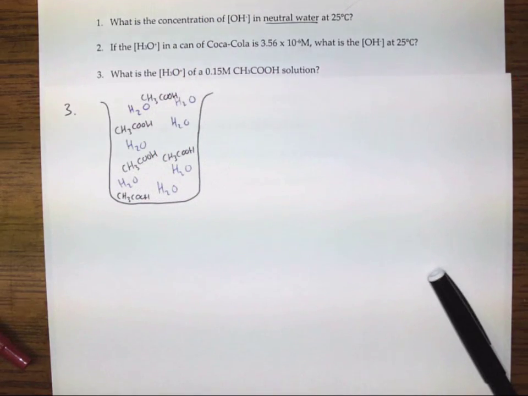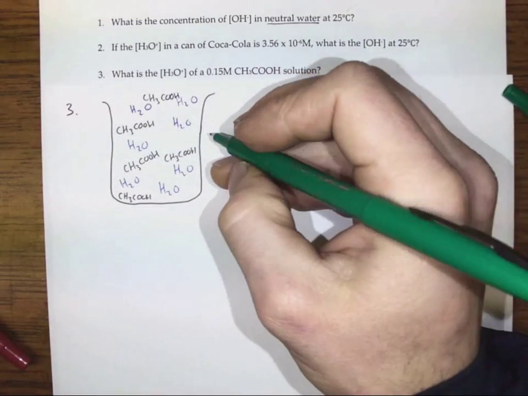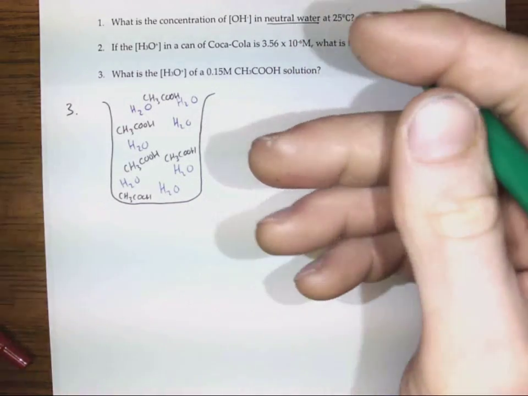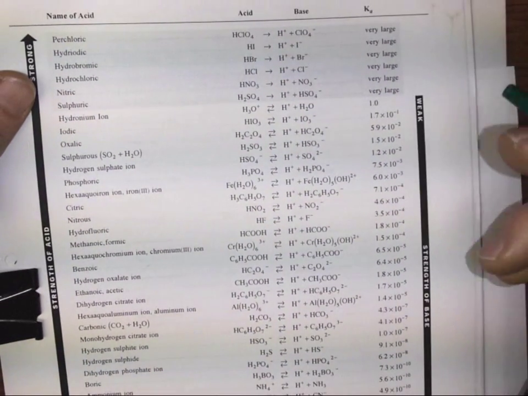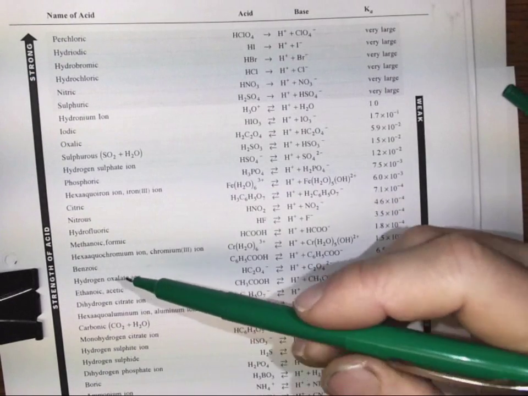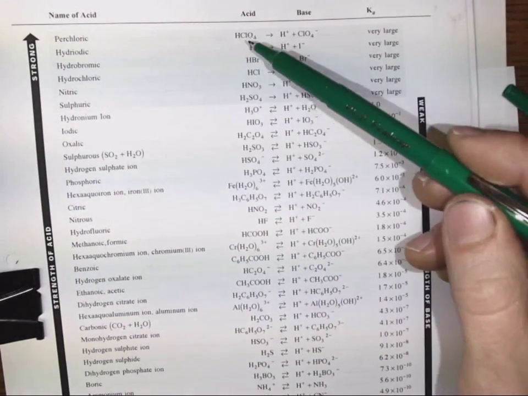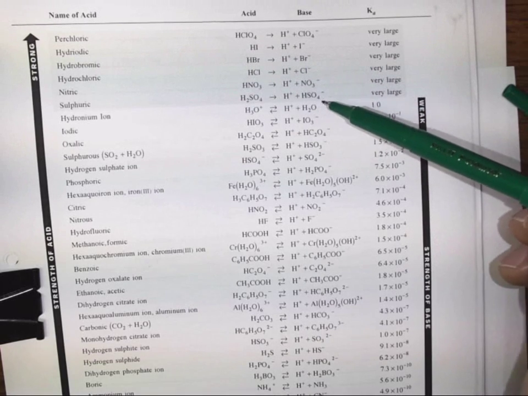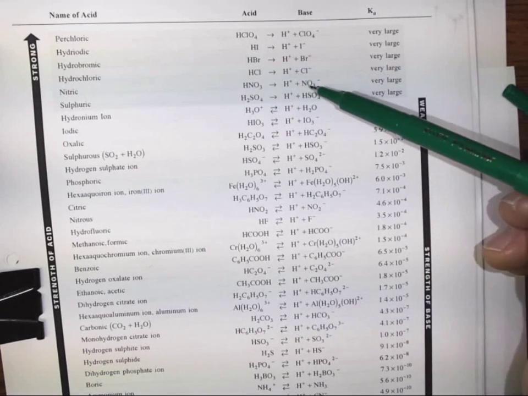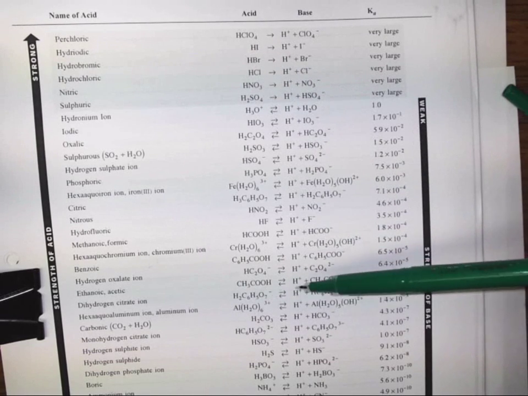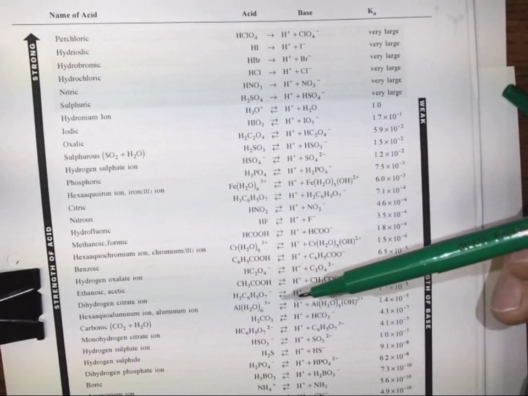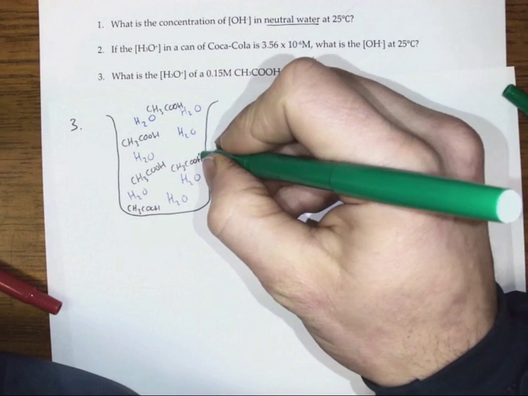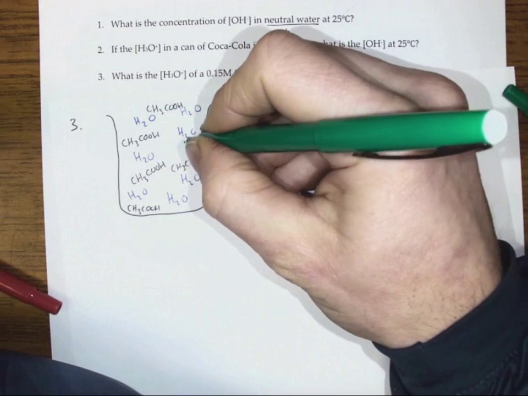Now, what happens in this solution is, we saw when we looked on our table of acids and bases that our acetic acid is not a strong acid. So it does not dissociate completely with one of these unidirectional arrows, where every single reactant turns into a product. But in fact, it is in equilibrium. And we know about weak acids that very few of them dissociate. That's a very key idea. So maybe 1 out of the 5 I've drawn here is going to donate a proton to a water.